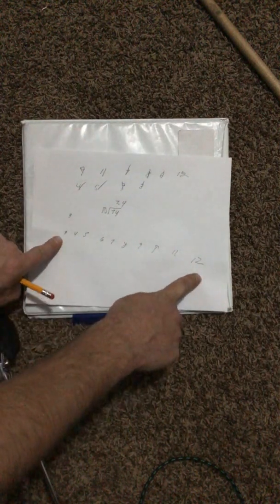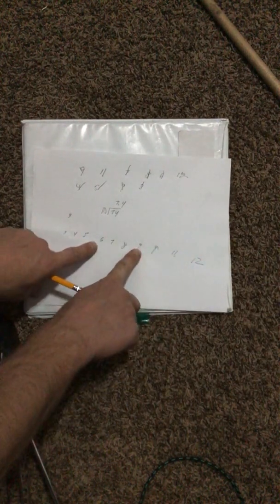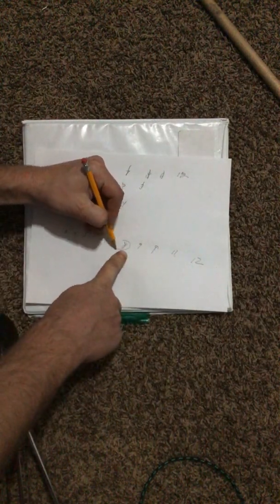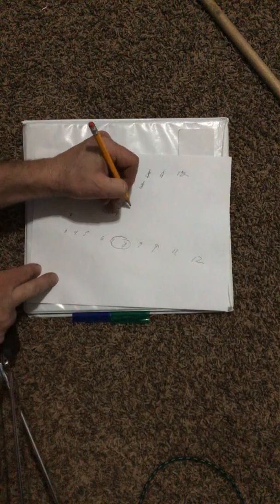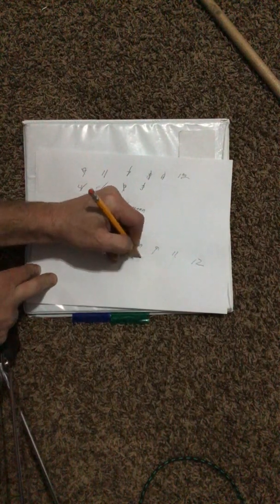What I'm going to do is find the middle. I start at the ends and work my way in, trying to find where they meet. My middle is going to be between 7 and 8. So I could say that my median is 7.5.